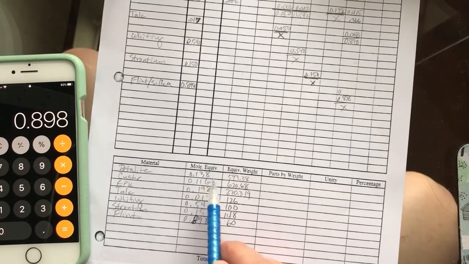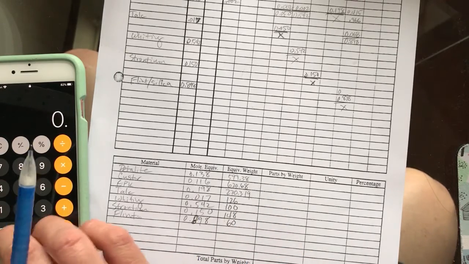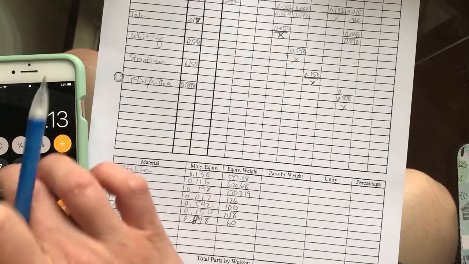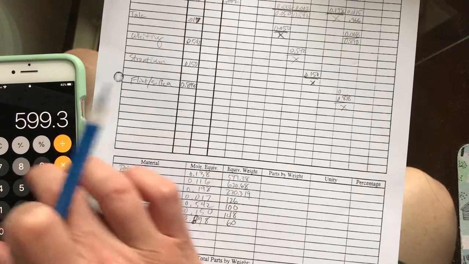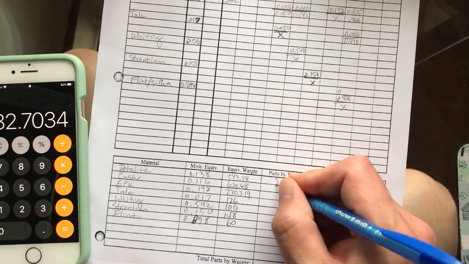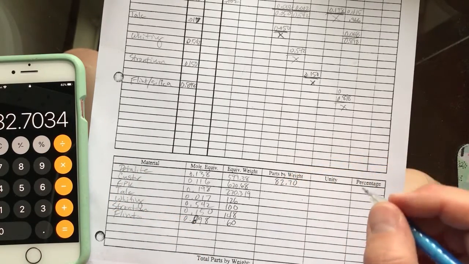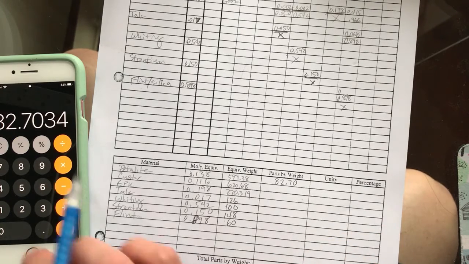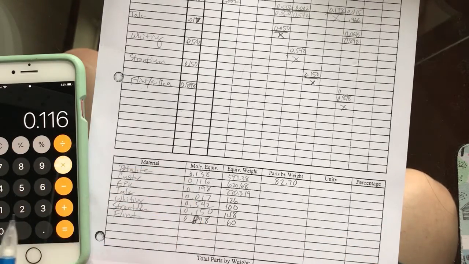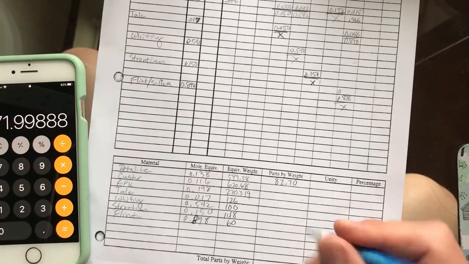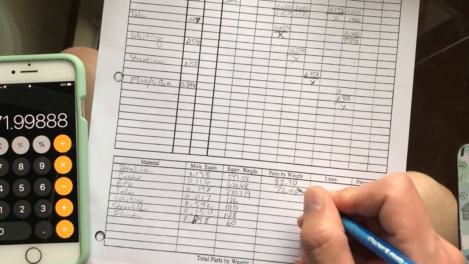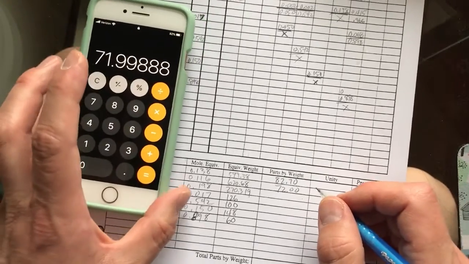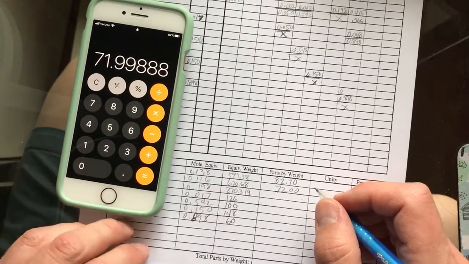Now you times just straight across to get parts by weight. 0.138 times 599.38 equals 82.70. Okay. 0.116 times 620.68 equals, so I'm just going to call it 72.00 because it's 71.99, rounding up.